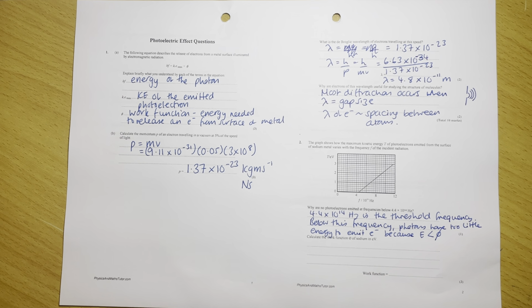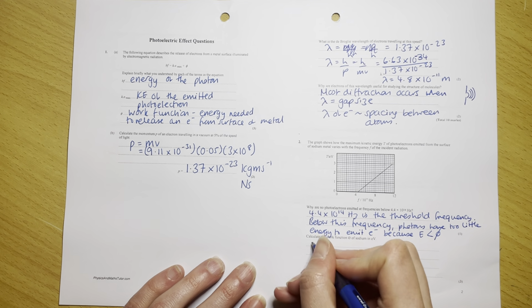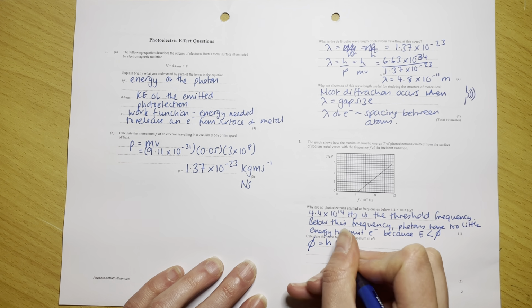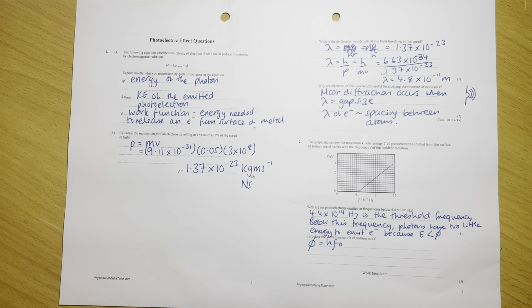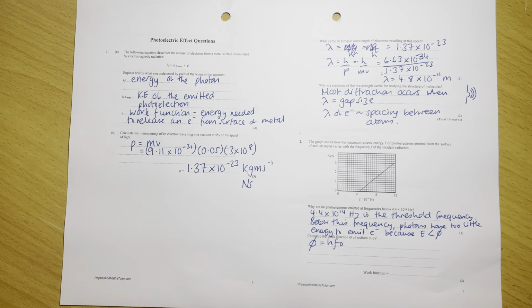And then we're told to calculate the work function phi of sodium in eV, that's electron volts. Now phi is equal to hf0, where f0 is the threshold frequency. If that's something you're not sure about, have a look at that other video that I've made.